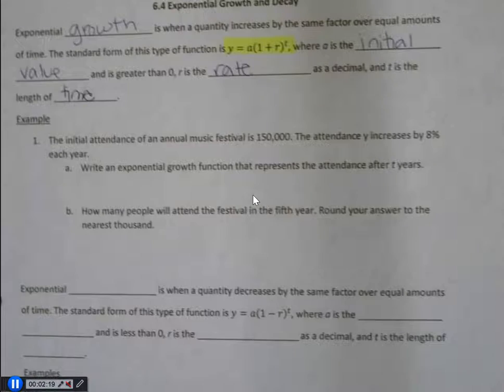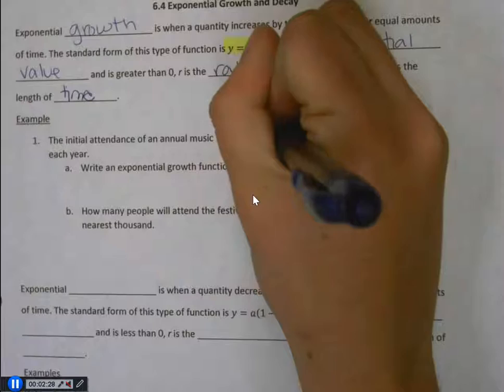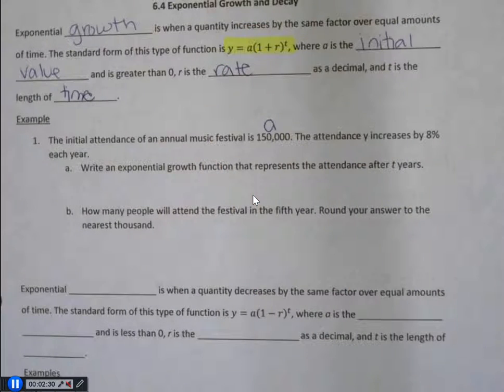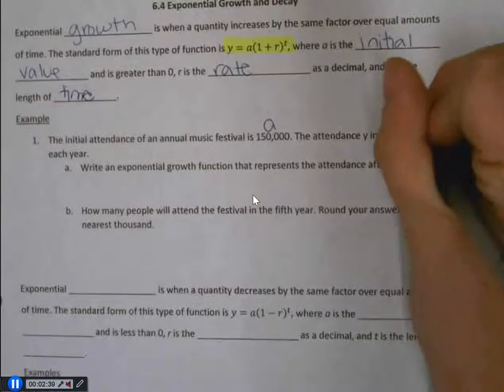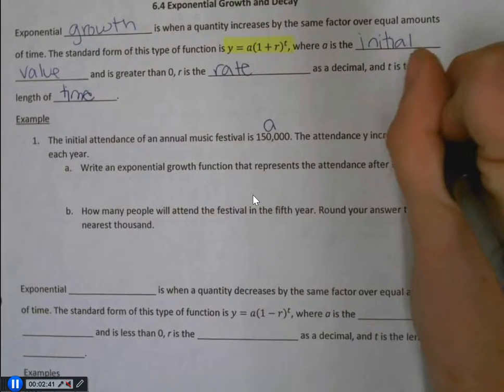Okay, so what I want to do first here is write an exponential growth function. It tells me my initial attendance is 150,000. So that's going to be my A value because that's my initial value. Then it tells me the attendance increases by 8% each year. That is my rate, and I want to write it as a decimal, so 0.08.